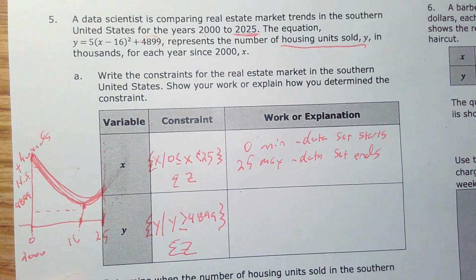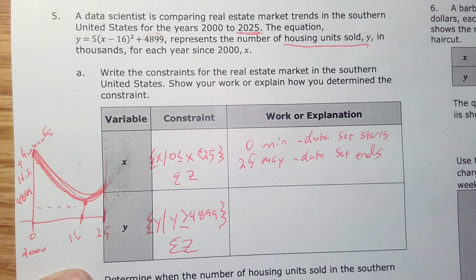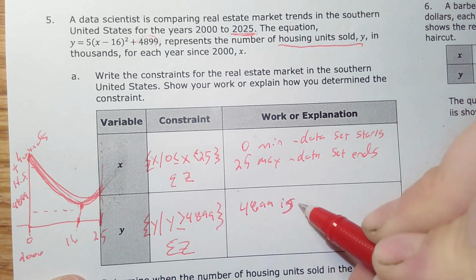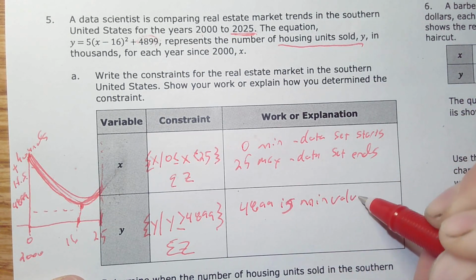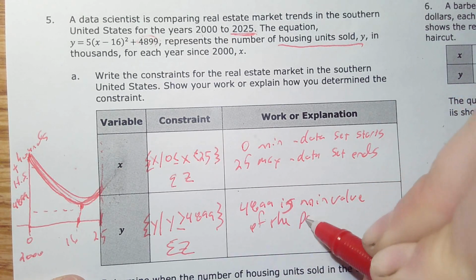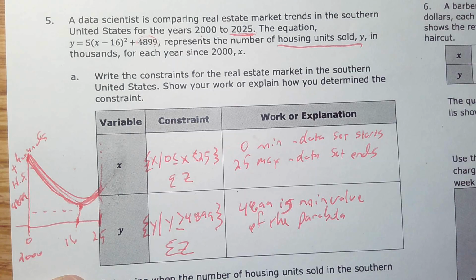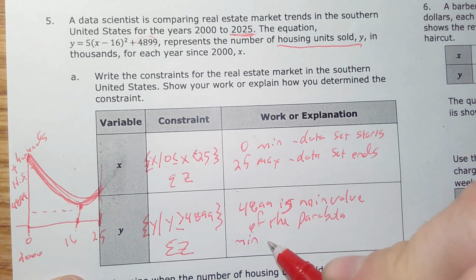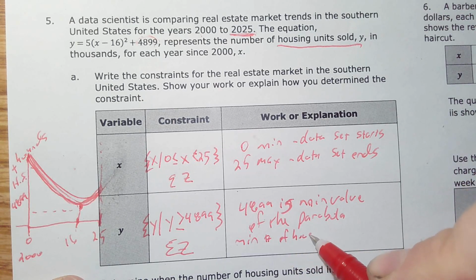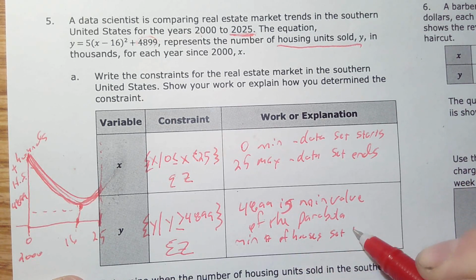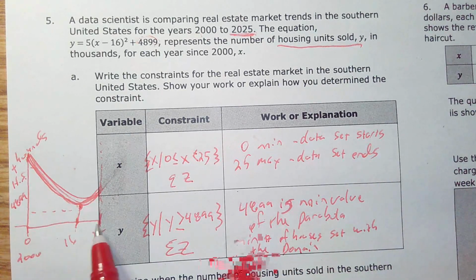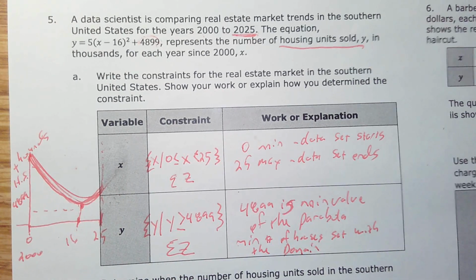Okay, so now my y, well, this is the minimum value. My 4,899 is the minimum value of the parabola. So it's the minimum value that was reached during that time frame, or rather the minimum number of houses sold within the domain. The domain is this, but it was the minimum within the domain, and it's the minimum of the parabola.